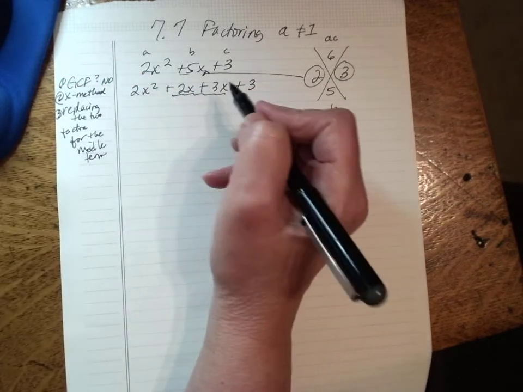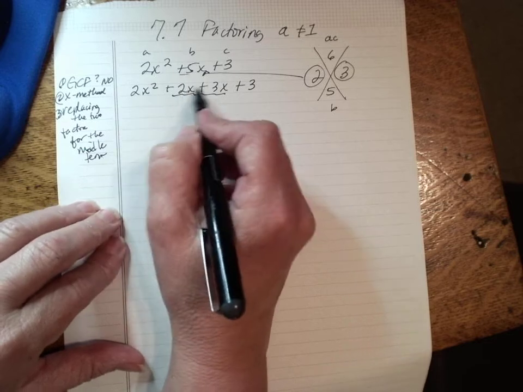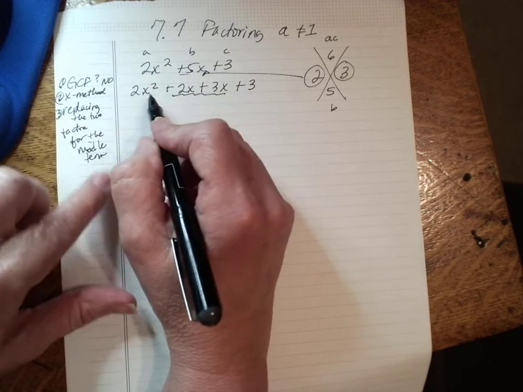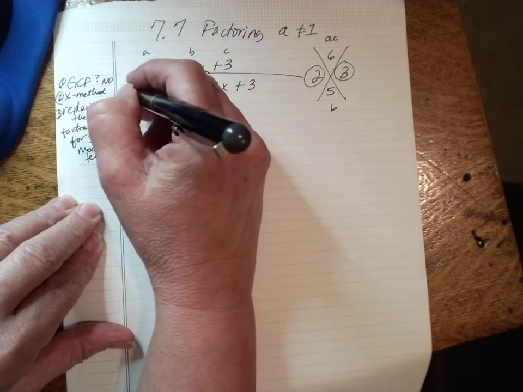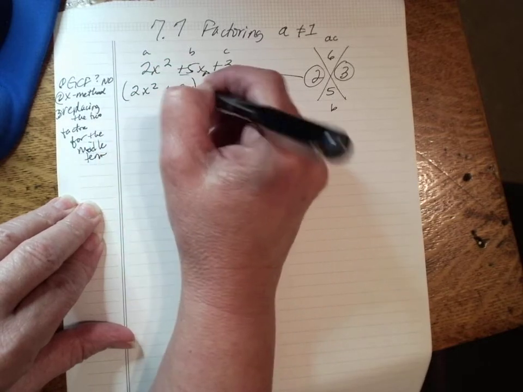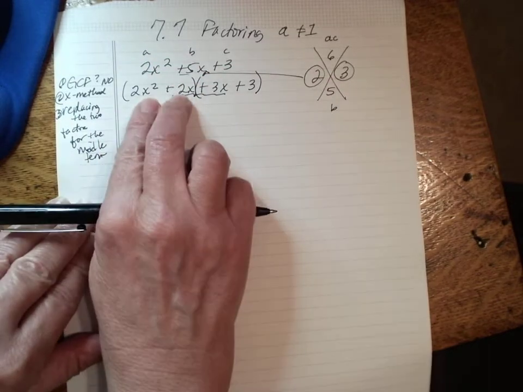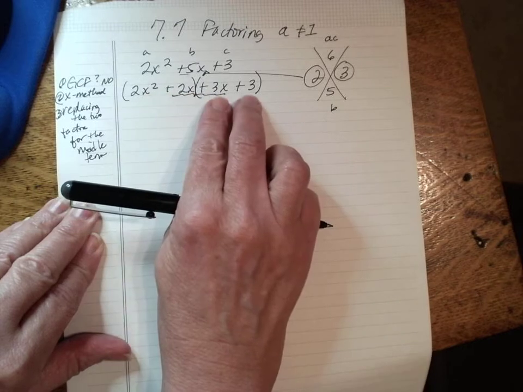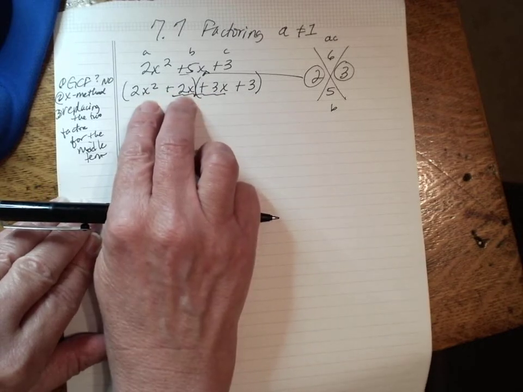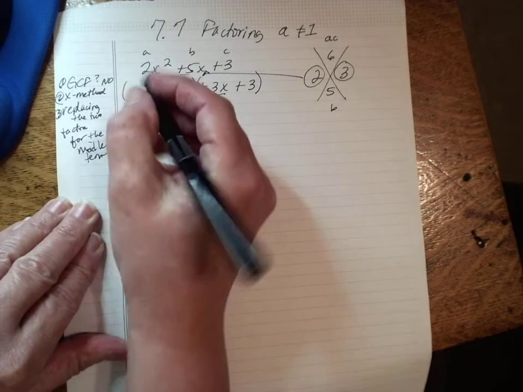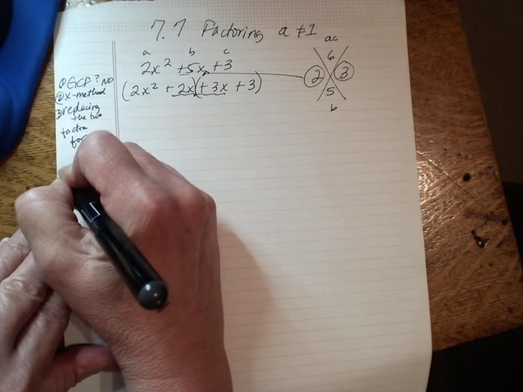Now notice it's 2x and 3x. So what I'm going to do is put the 2x with this, because now I can group the first two terms together and the last two terms together. So I'm going to group the first two terms together, and now look what I can do. So group terms.